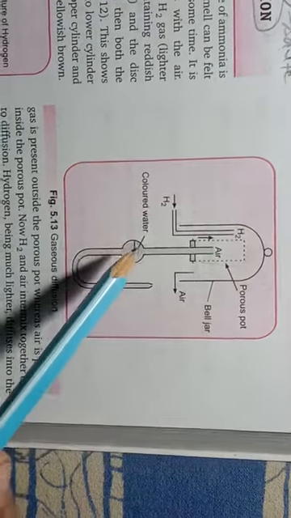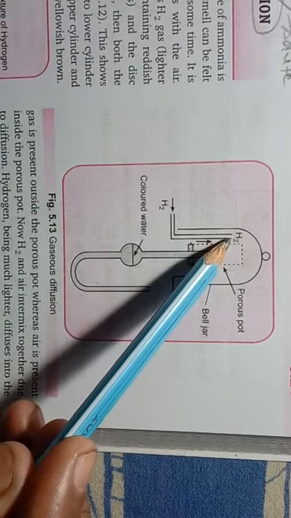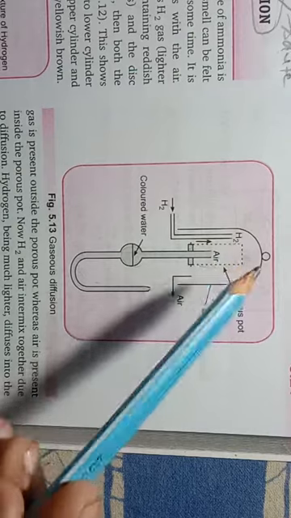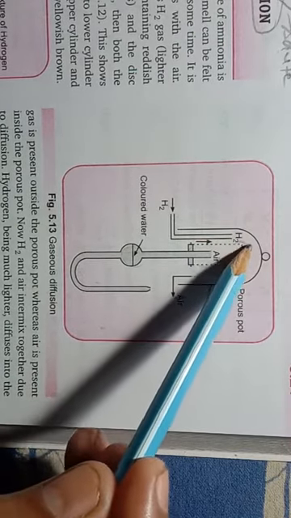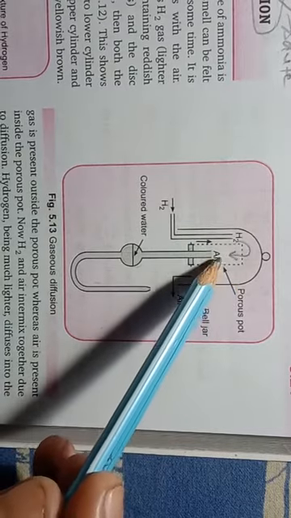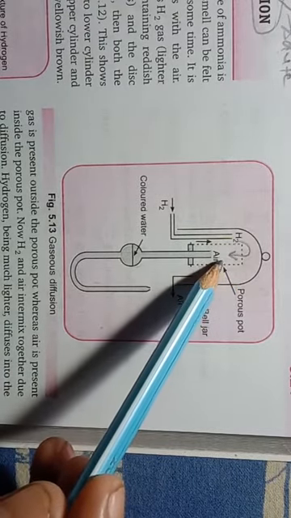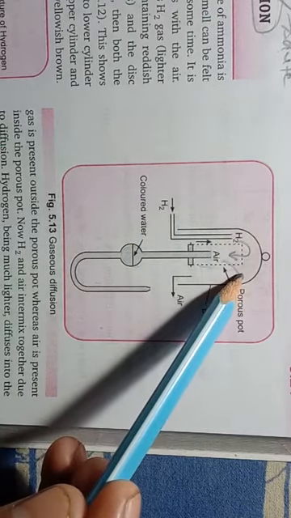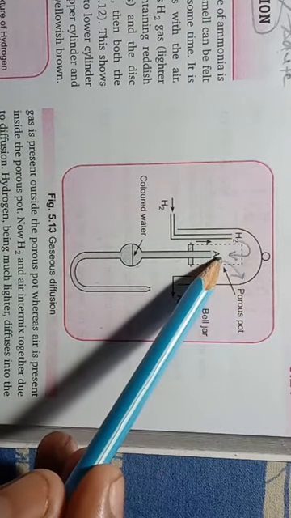Okay, now passing hydrogen gas from here, we know that hydrogen is lighter than air, so hydrogen will diffuse inside this porous pot comparatively with high speed, and air will come out from this porous pot to the outside comparatively with lower speed.